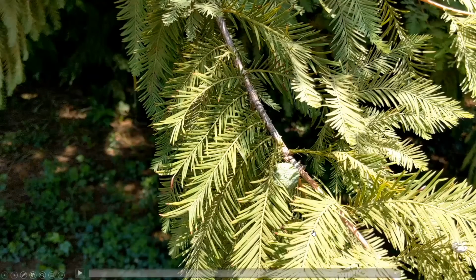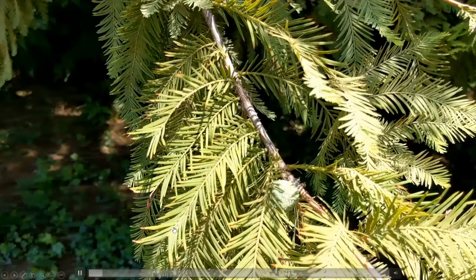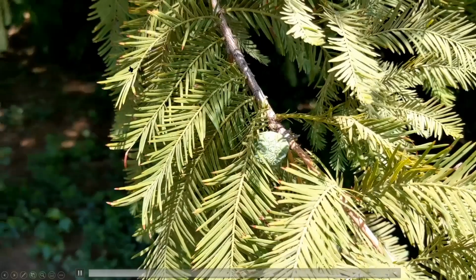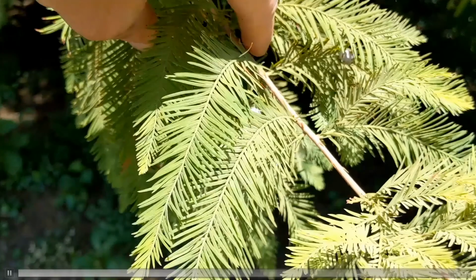Here's a nice brief video of the bald cypress twig gall midge. In this shot, before I start it, you will see the cone of the cypress. It's often confused as being this gall midge, and it is not. So this is the first part, that's the cone.